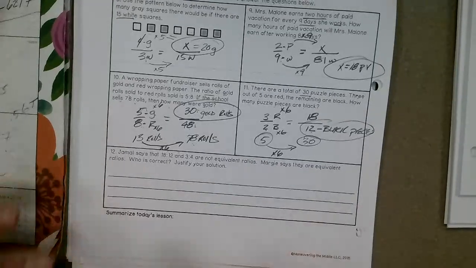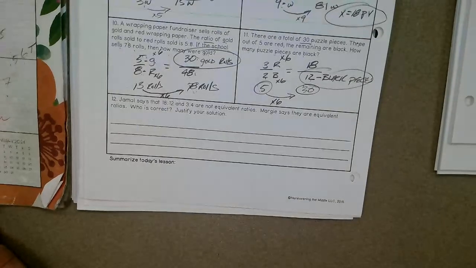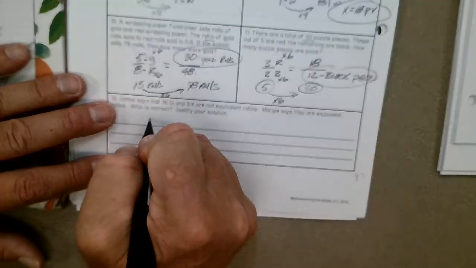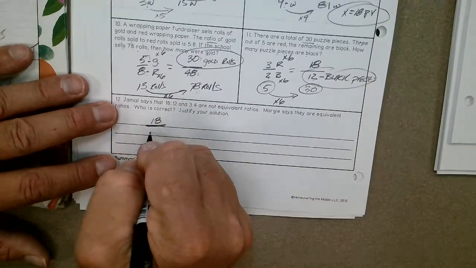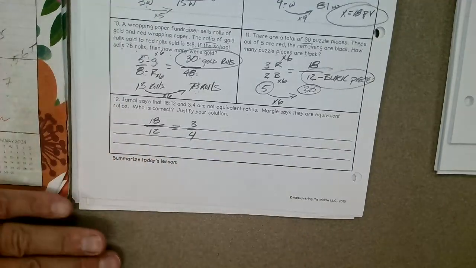All right, last one. Jamal says 18 to 12 and 3 to 4 are not equivalent. Margie says they are. Who is correct? Let me show you a quick way to do this. Is 18 to 12 equal to 3 to 4?